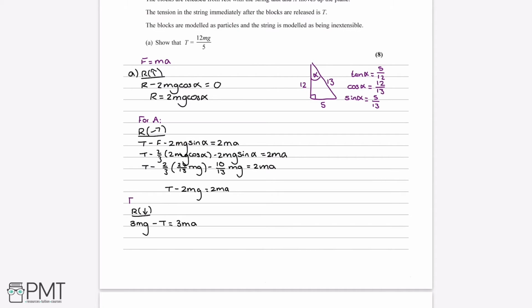This is all for B, and the reason we know that we can call this acceleration a when we also call the acceleration for A, is because we're told in the question that the string is modelled as being inextensible. What inextensible means, or the assumption we can make from that, is that the acceleration on both sides of the pulley is the same. And therefore the acceleration for A and B is equal, and so we can denote both with this same a.